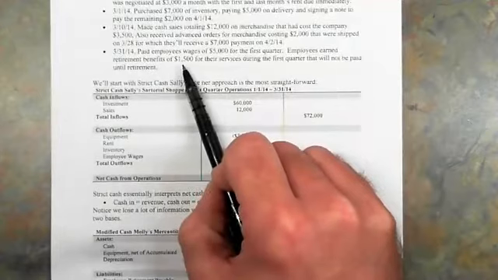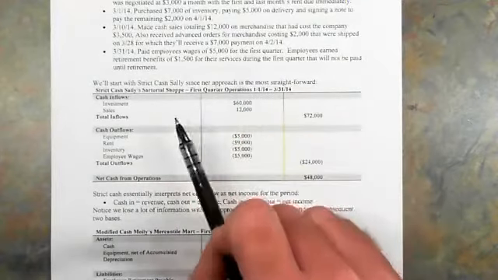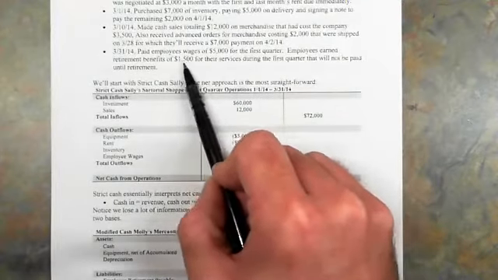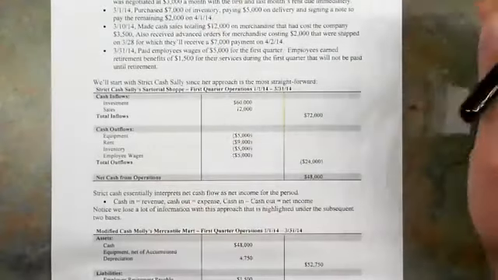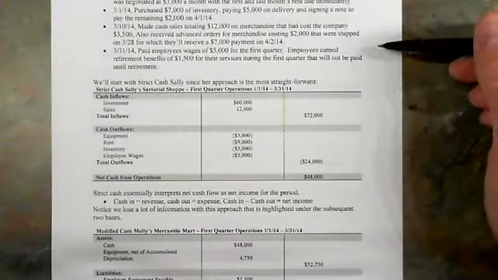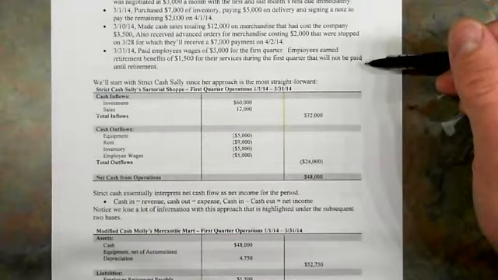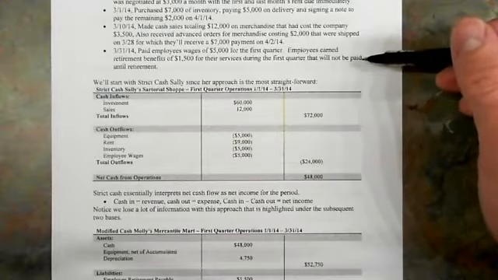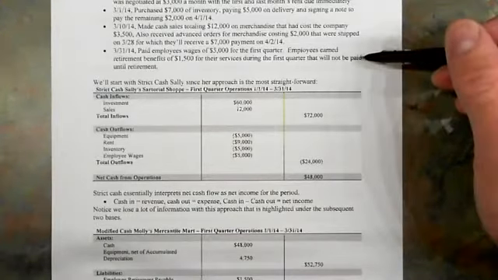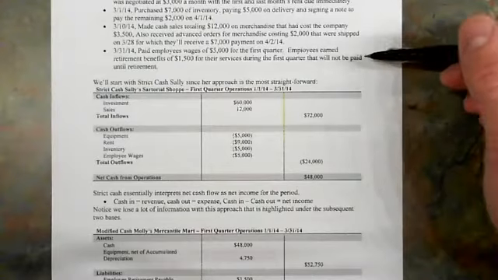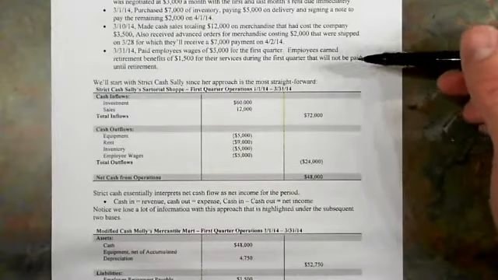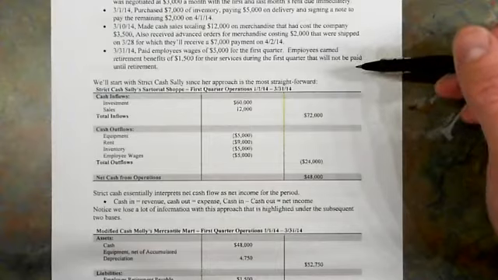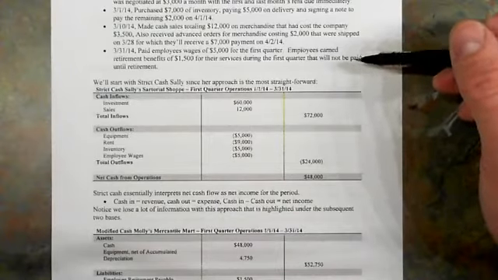Employees earned retirement benefits of $1,500 for their services. Well, they earn $1,500 of retirement benefits for their services, but they're not going to be paid until retirement. That's a long-term liability. Therefore, the modified cash would record it, the accrual basis would record it, but because it's not actually being paid, the strict cash ignores it.